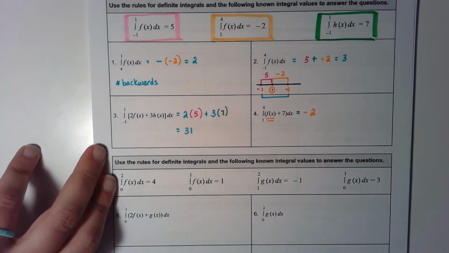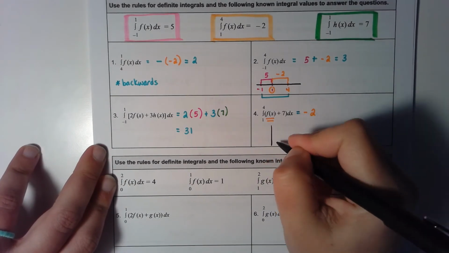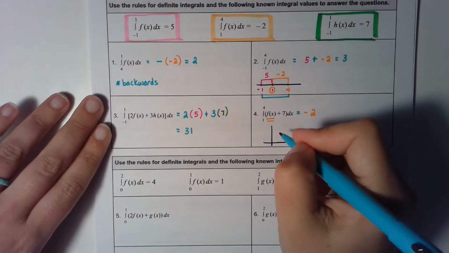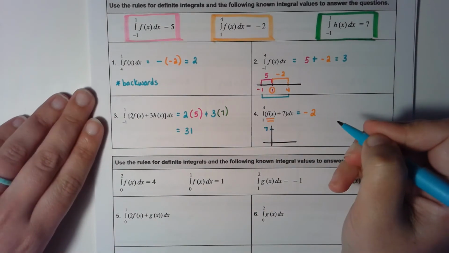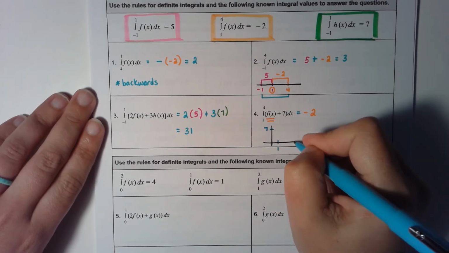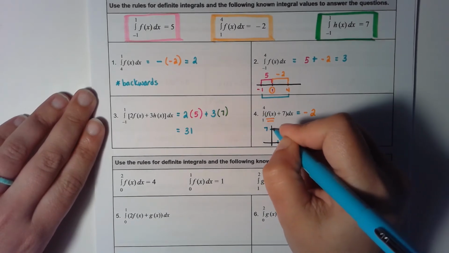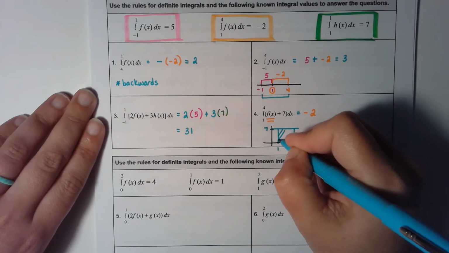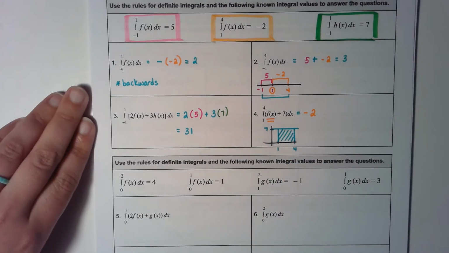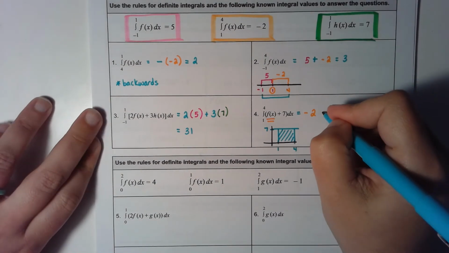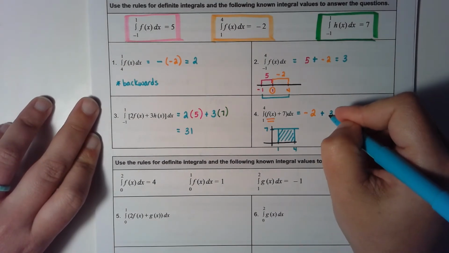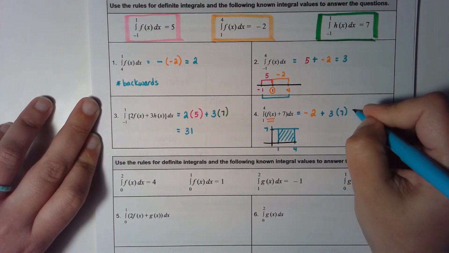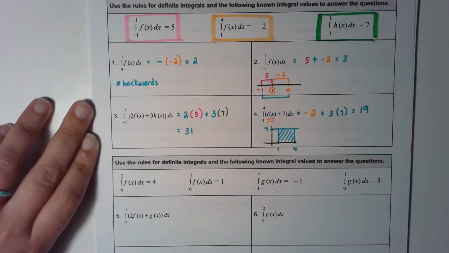Now, I also know that adding that 7 is going to create a rectangle of area where I shifted my graph up 7 spaces. And I'm integrating from 1 to 4. So the rectangle that I'm creating is this sized. It goes from 1 to 4, and the height is 7. To find the area of that rectangle, I would just do base times height. So the base would be 3, the height would be 7, which means I get -2 plus 21, which is 19.